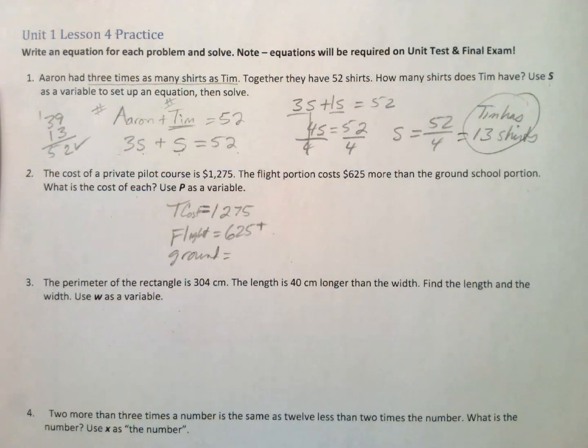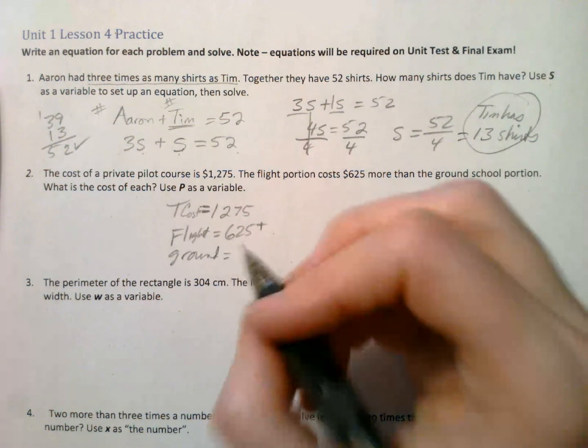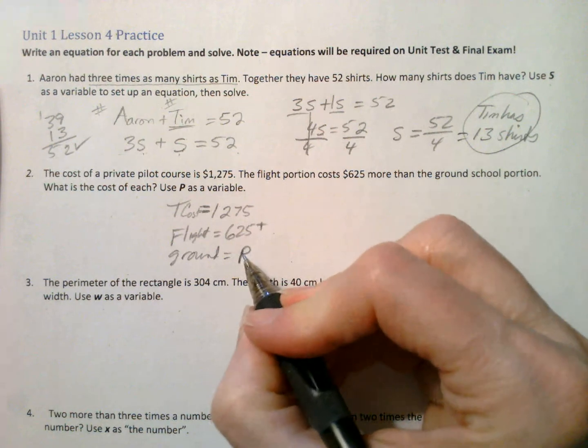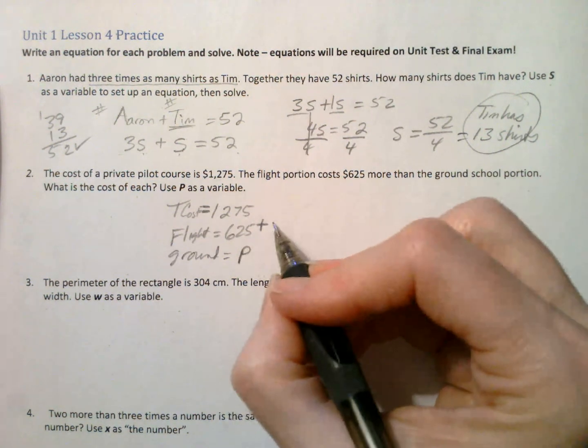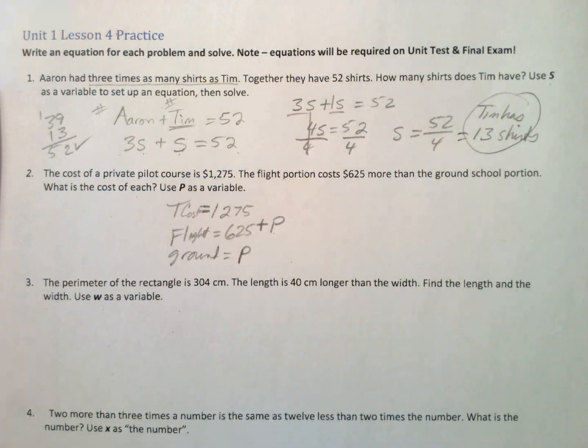And they want to know the cost of each of them. Use the variable P. So the ground cost must be P. And the flight cost must be $625 plus P because it's $625 more.